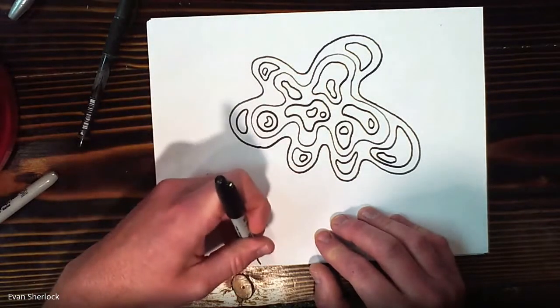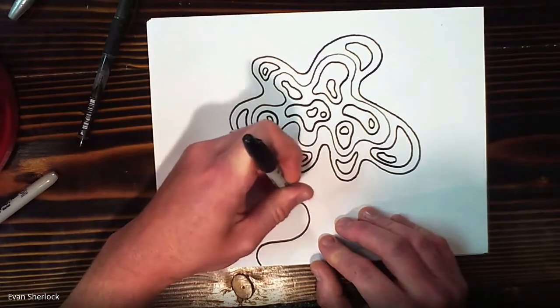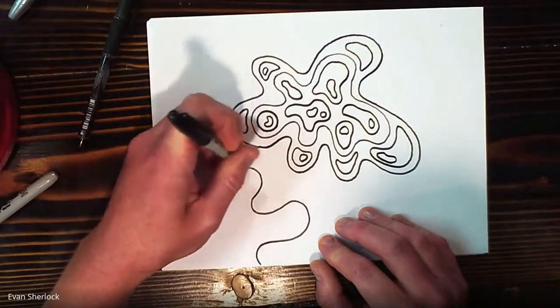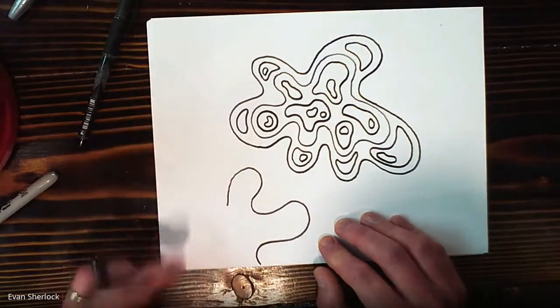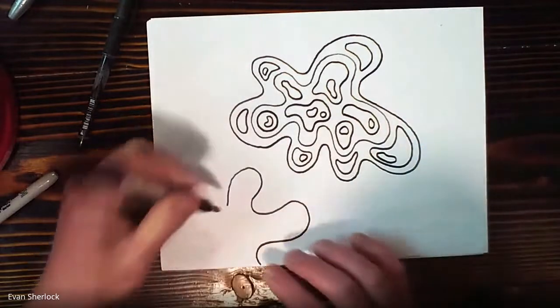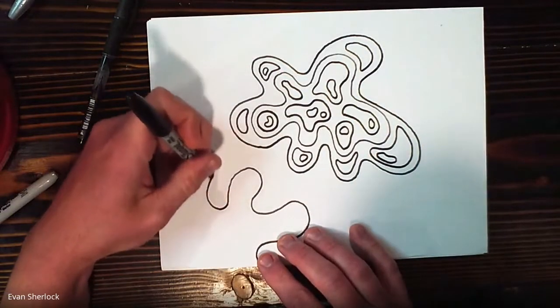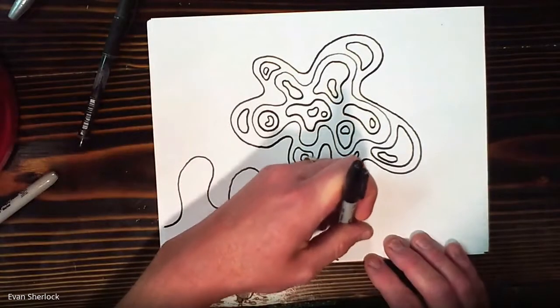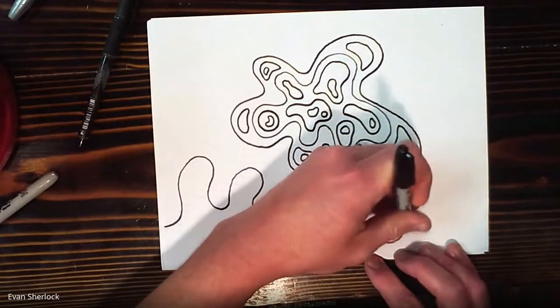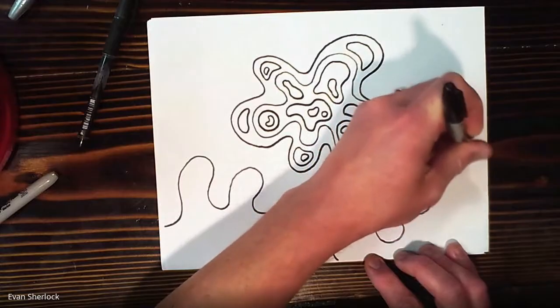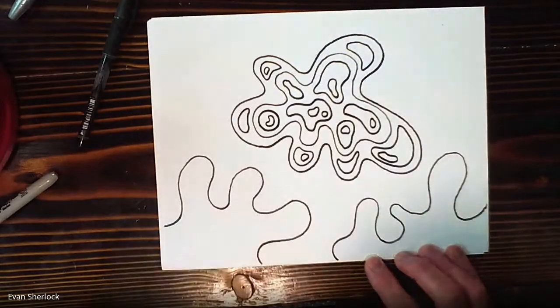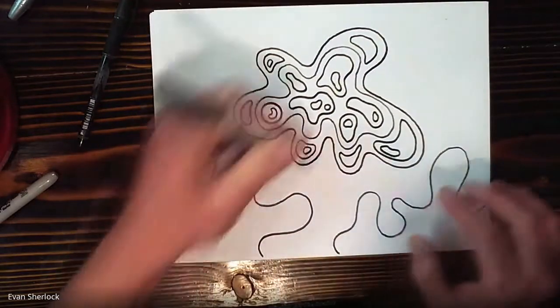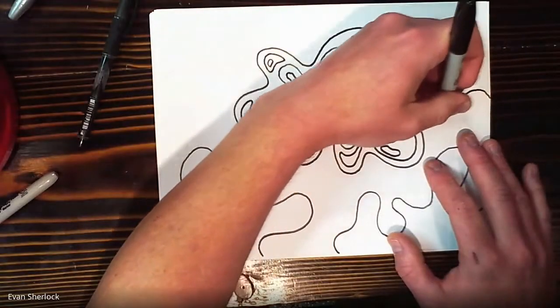So now I'm going to add another one down at the bottom here. And you see it has the same feeling, that it has these crawly arms that are coming out. Maybe I add another one, and maybe I can just keep going.